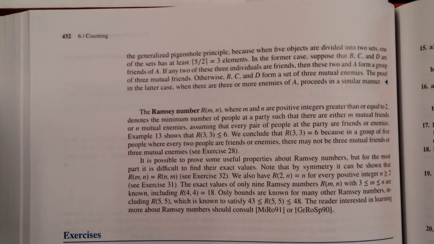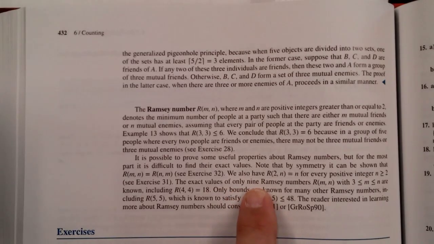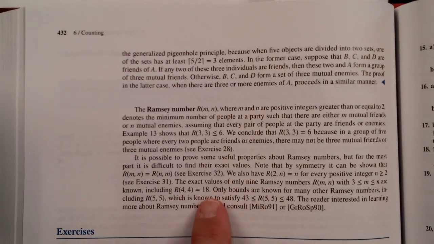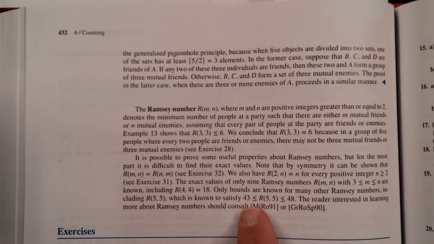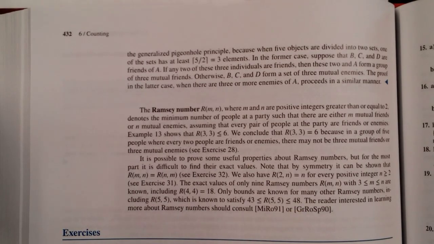Ramsey numbers give birth to an entire idea. The exact values of only 9 Ramsey numbers are known. We know R44 equals 18. But we only know for R55 that it's somewhere between 43 and 48. And we can't prove which value it is.